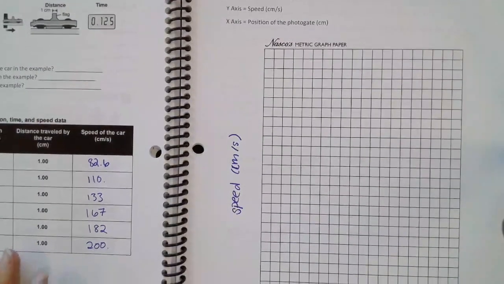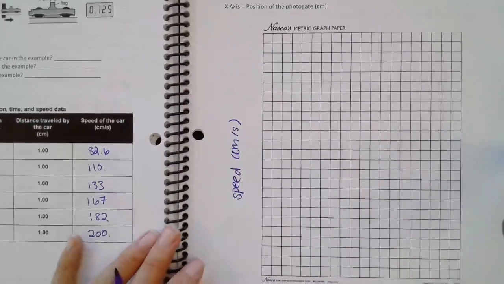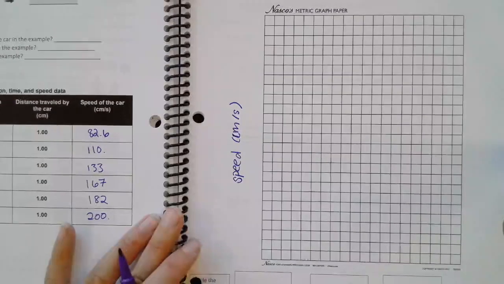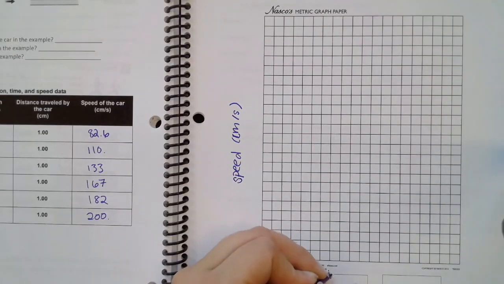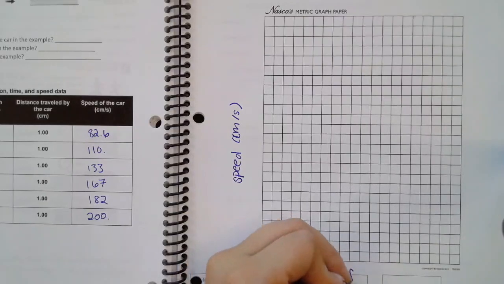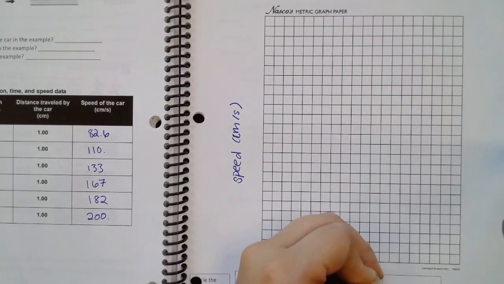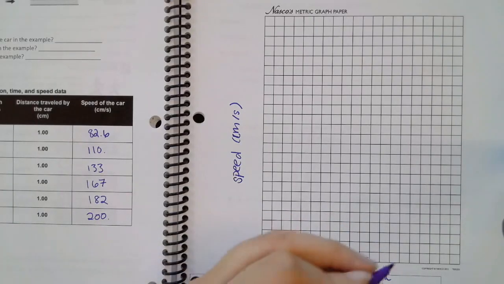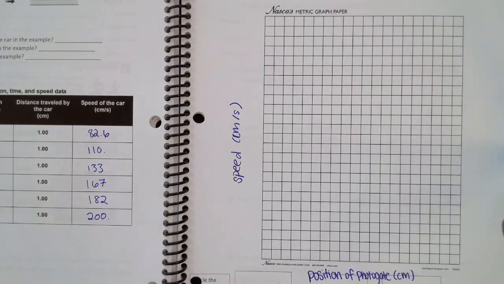Our x-axis is going to be labeled position of photo gate. The unit that we are using is centimeters. So on the bottom, write in position of photo gate. And in parentheses, our unit, which is centimeters.